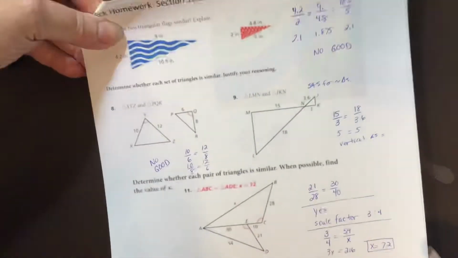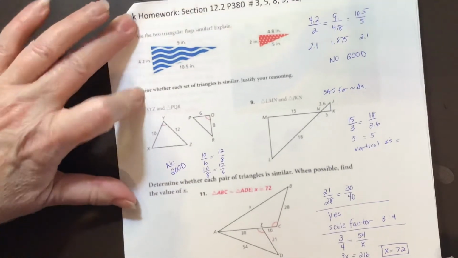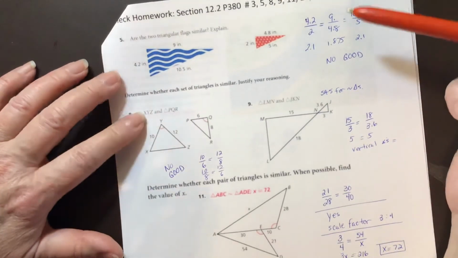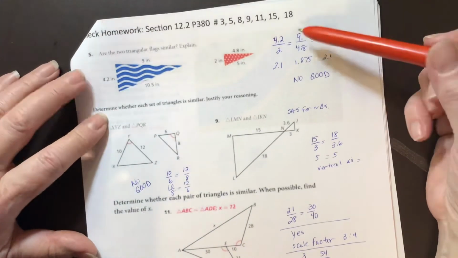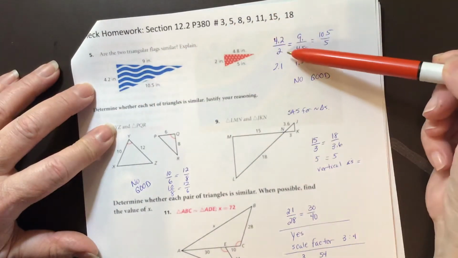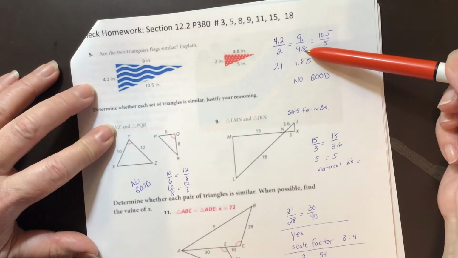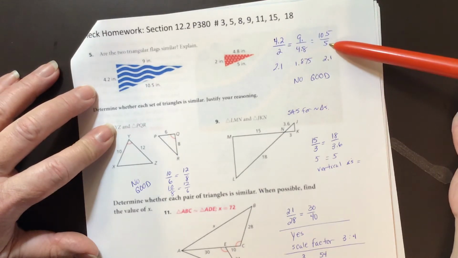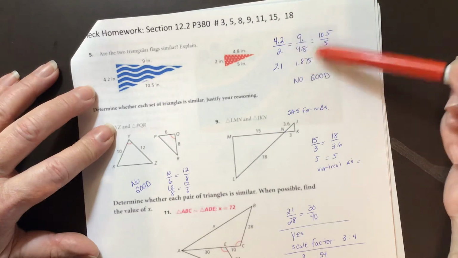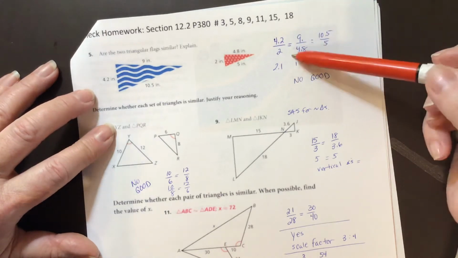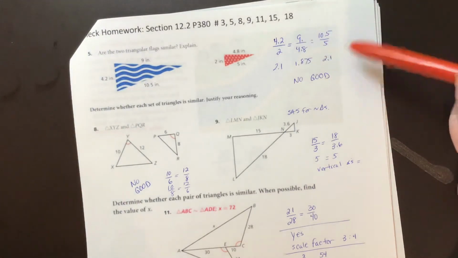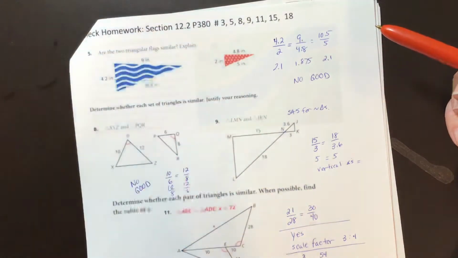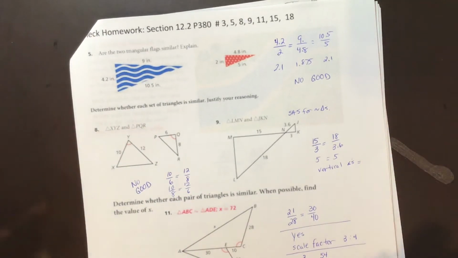For number 5, it says, are the 2 triangular flags similar? So I matched up the corresponding sides to see if they were similar by side, side, side. And so I had 4.2 is to 2, as 9 is to 4.8, as 10.5 is to 5. Simplifying those, or figuring out what the value is, I have 2.1 here, 2.1 here, and 1.875. So that is no good. And then I switched those around just to check, and that doesn't work either.